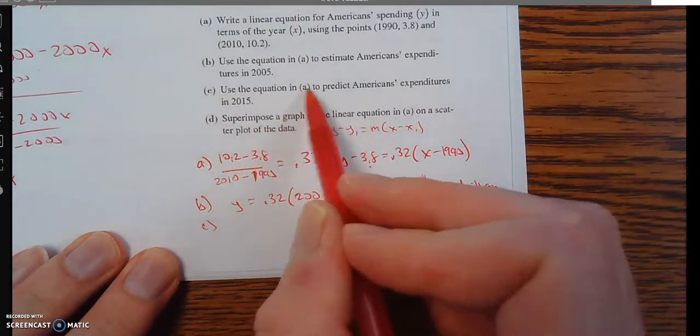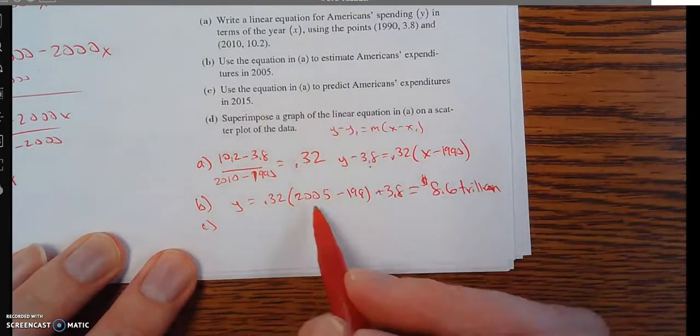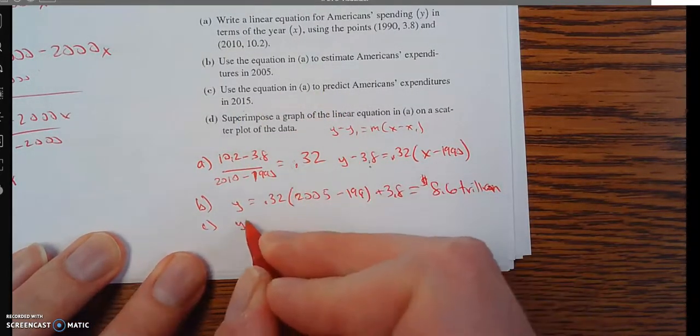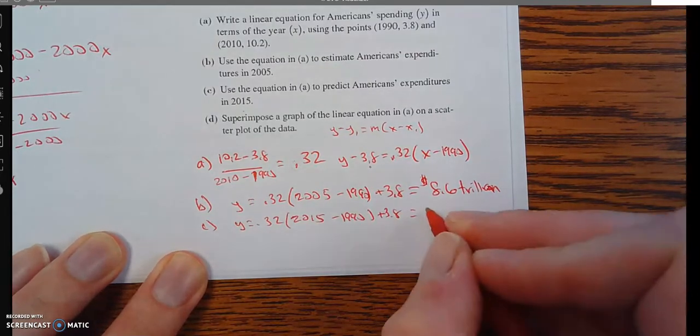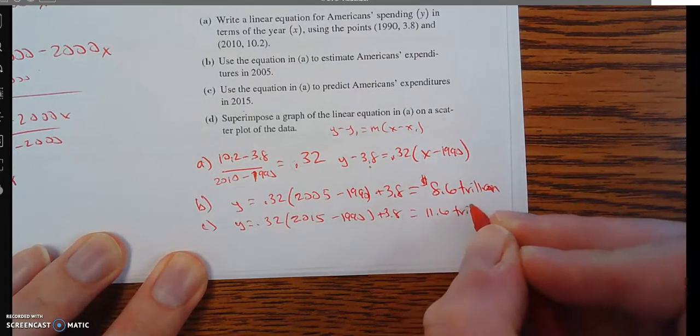Part C, use the equation in part A to do 2015. So right here, put 2015 instead. And you get 11.6 trillion.